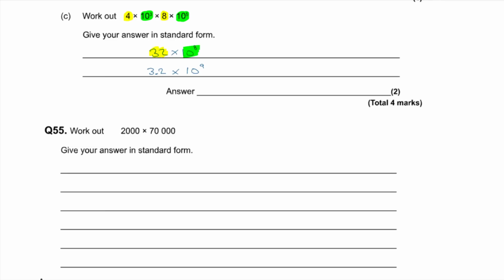Work out 2,000 times 70,000. Now I'm going to start by multiplying the digit parts together. 2 times 7, that's 14. And then I've got 0, 0, 0, 0, 0, 0, 0. What's that? 1, 2, 3, 4, 5, 6, 7 zeros. So that's thousands, millions, that's 140 million.